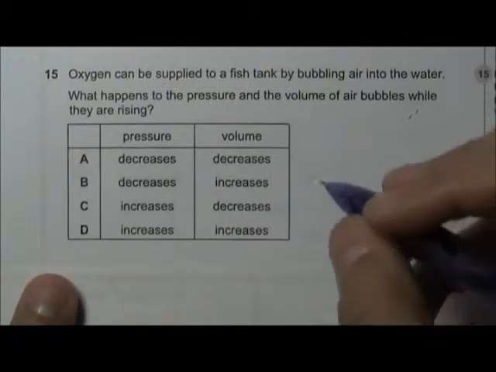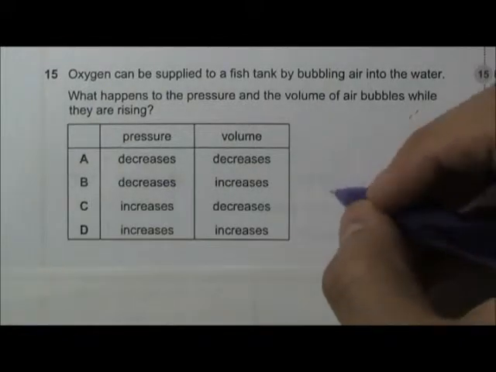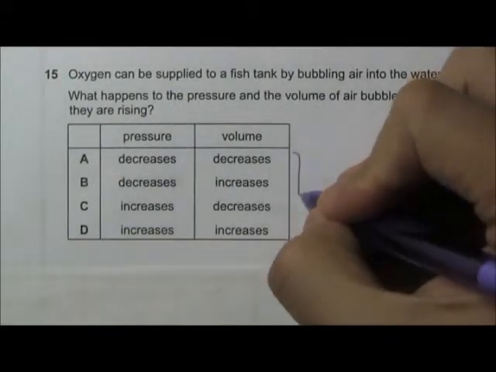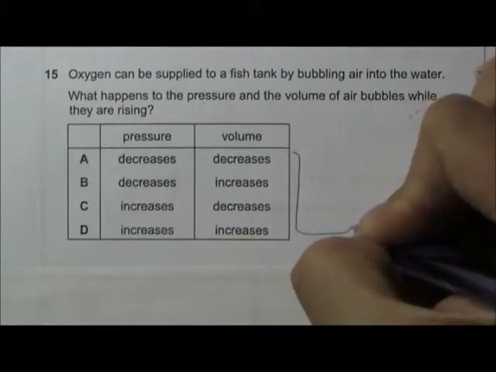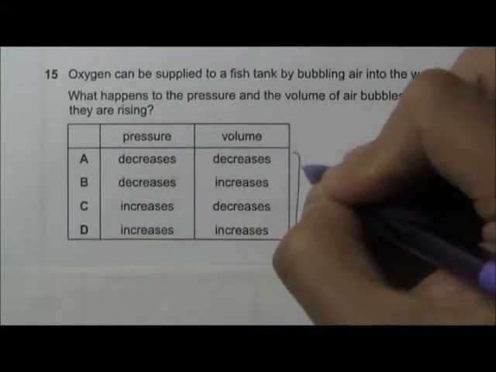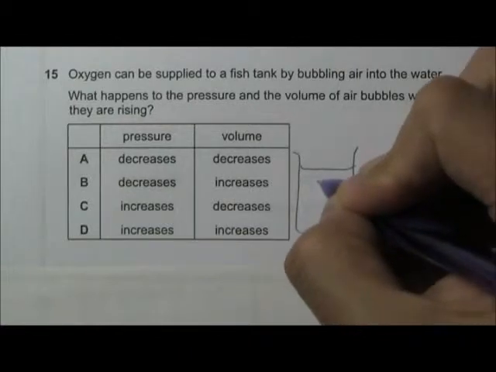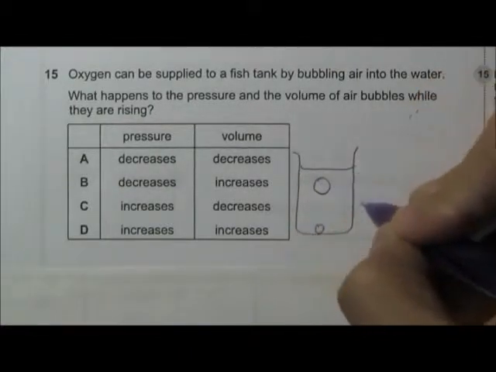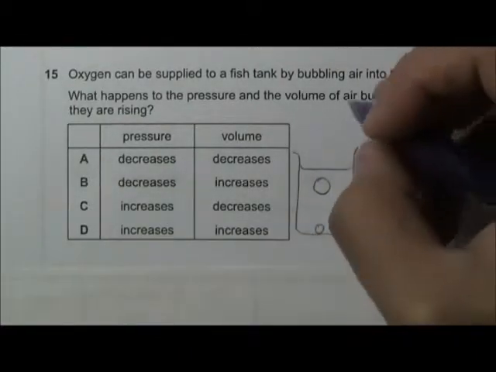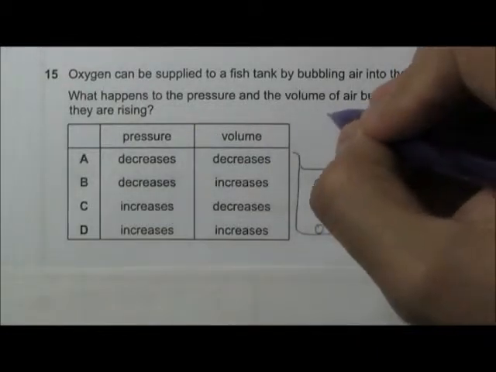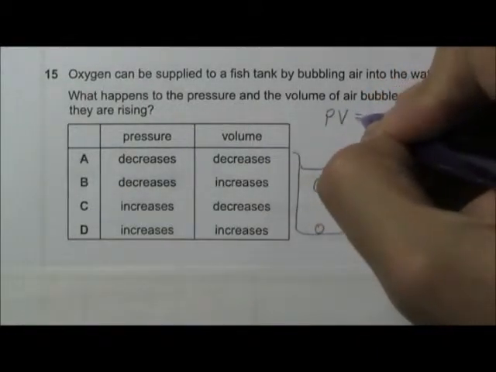Okay, for this question, we are talking about a bubble that is at different levels of a fish tank. So let us draw a fish tank. When the bubble is at the bottom, it should look something like this, and when it rises to the top, it should look something like this. So to solve this question, you need to use Boyle's law, which is PV is equal to a constant value.